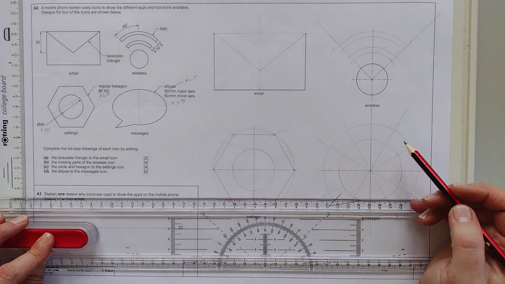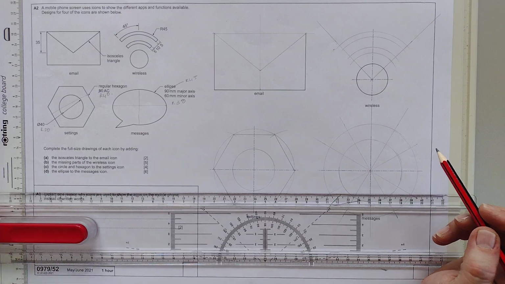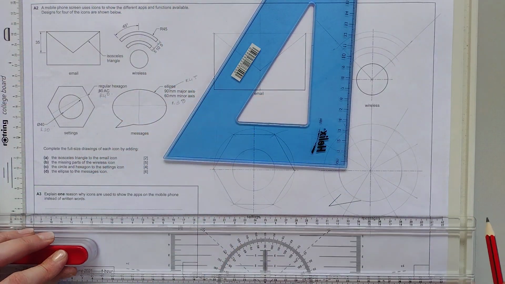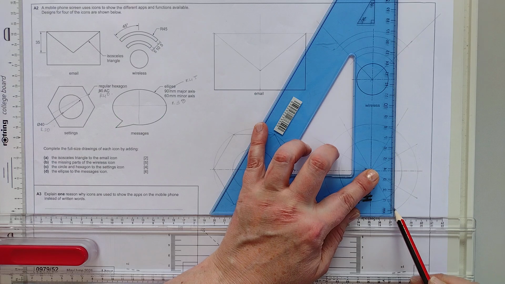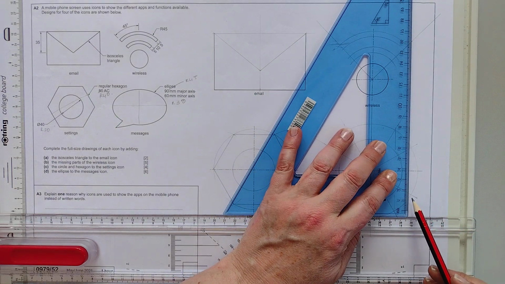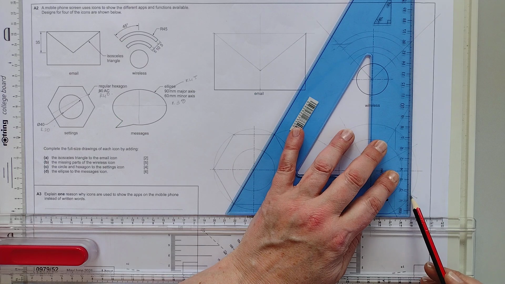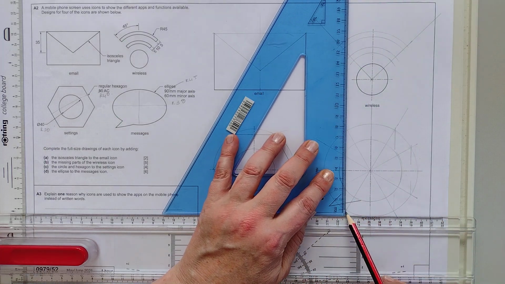So wherever your diagonal hits your outside circle, you're doing a vertical, and you can do it from both sides at the same time. Time is always tight. And the same on the other side.